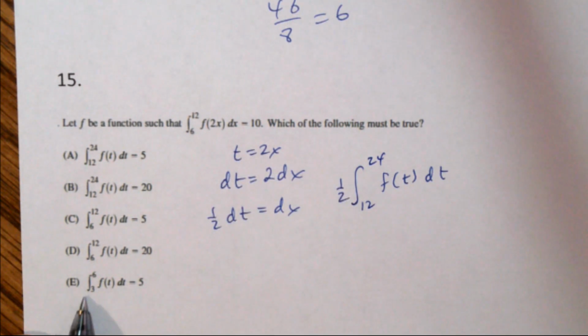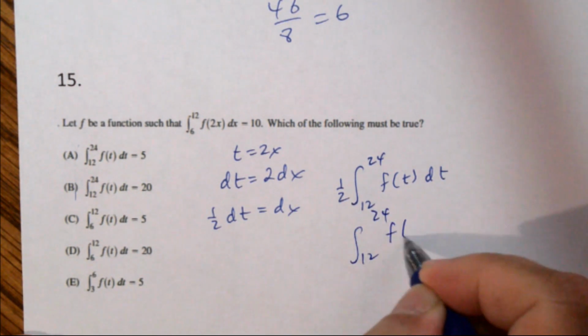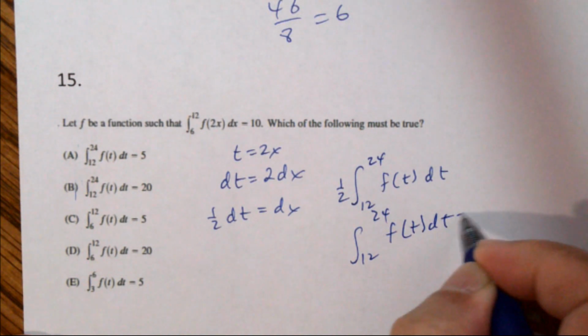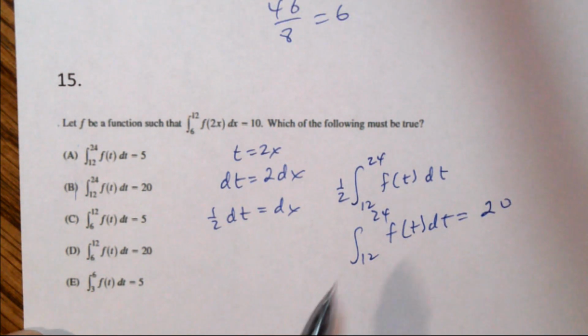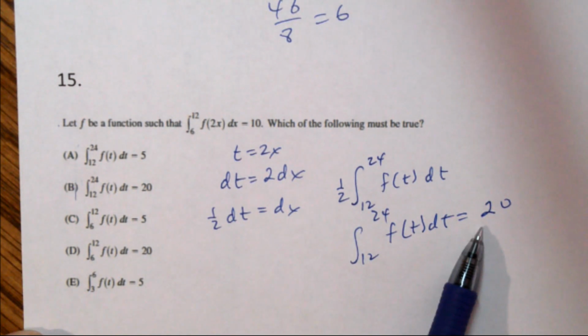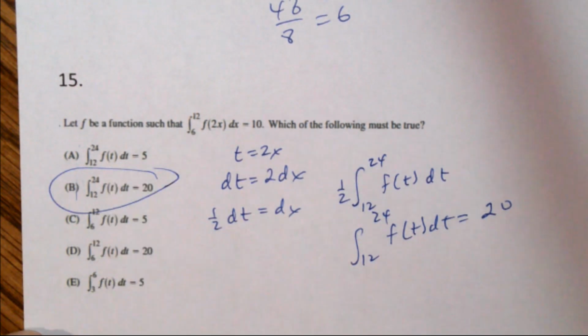But notice none of these have a half on there. So that means when I rewrite this, instead of saying it's equal to 10, I want to say it's equal to 20, right? Because I'll bring the half over. I'm going to multiply by 2, so I get 20. So that one is choice B. That was clever.